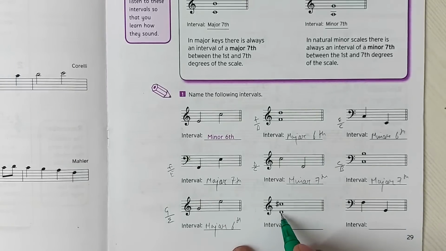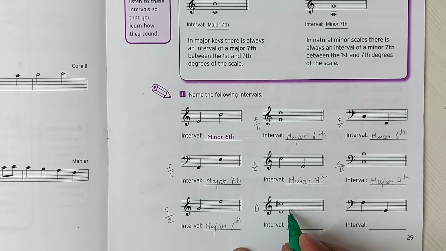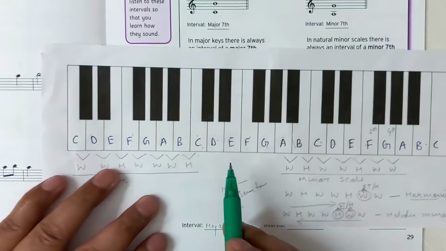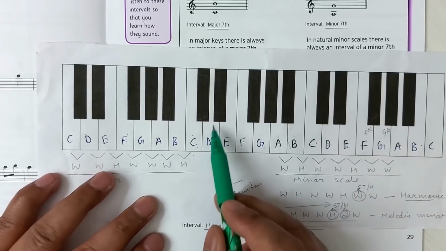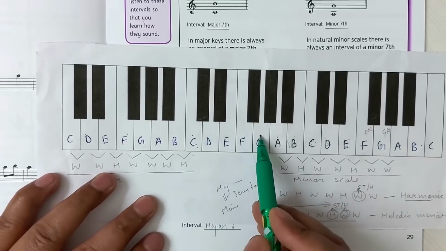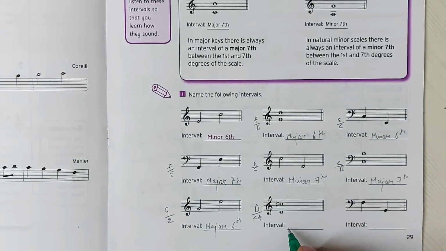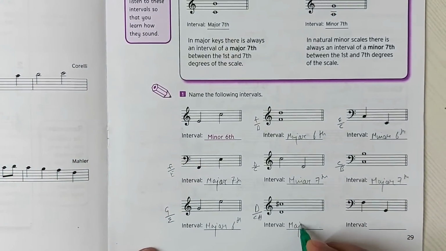Yes. Now next is, this is our D, on D to F A C, C sharp, right? So let's count from D to C sharp. So D to C sharp. So this is 1 2 3 4 5 6 7 8 9 10 11. So this is our major seventh.